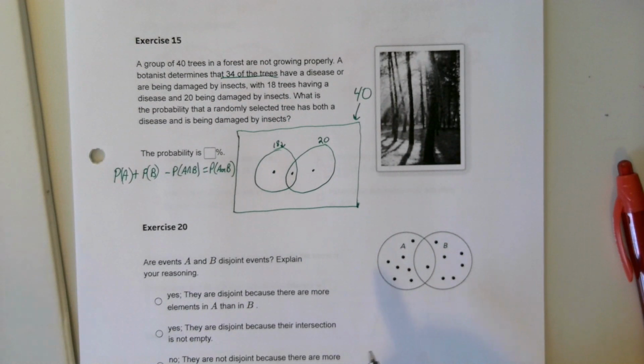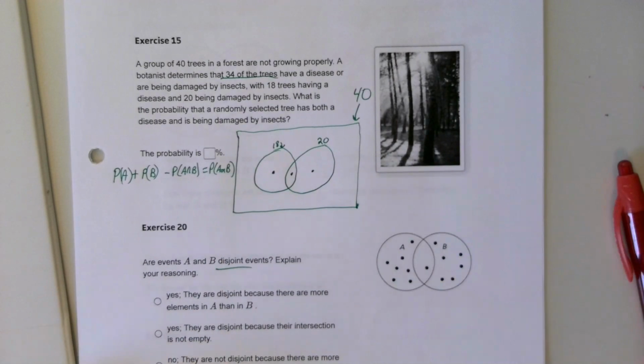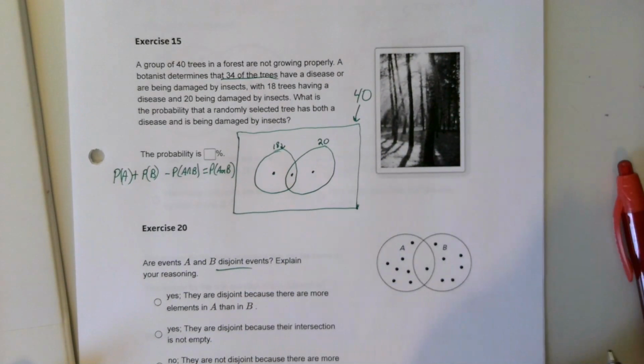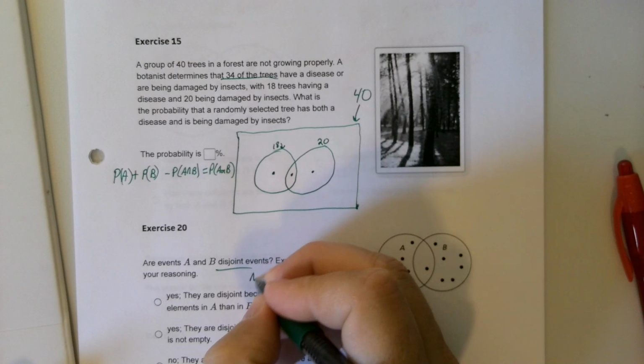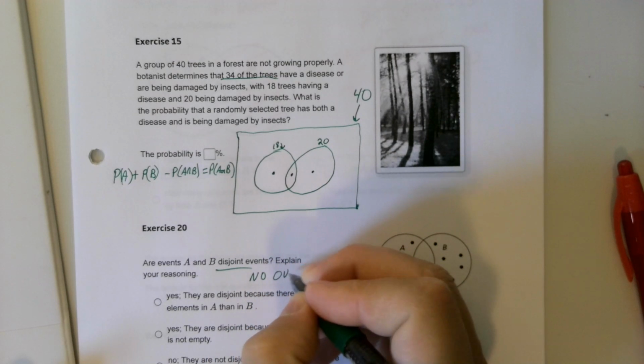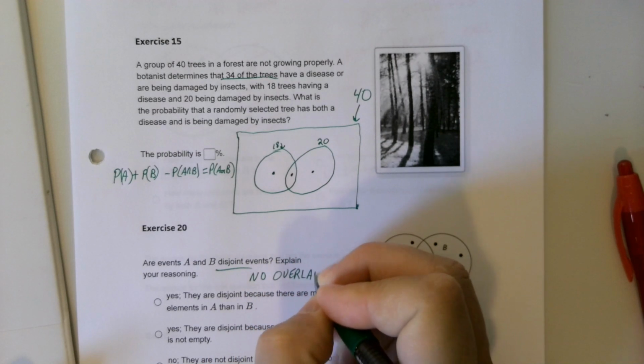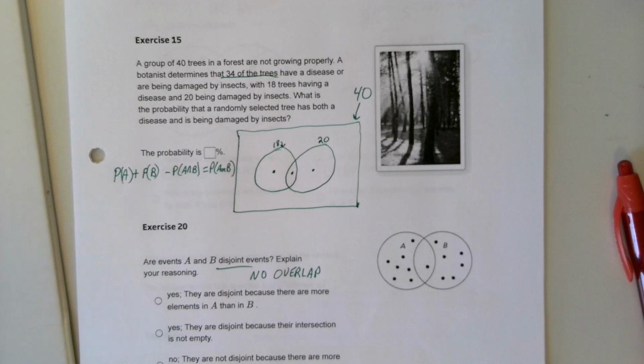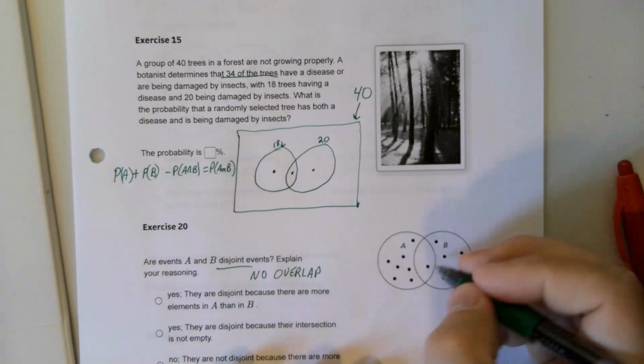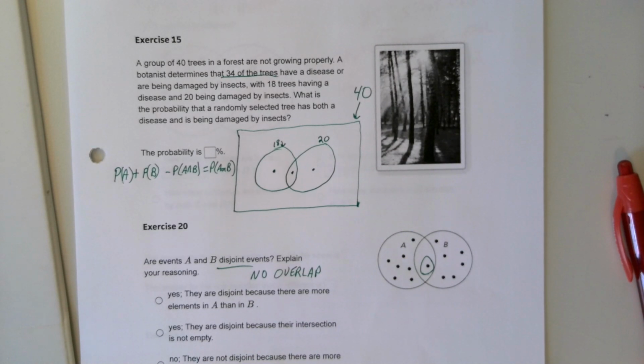Okay, let's go to 20. It says, are events A and B disjoint events? Disjoint means what? Say it for me. No overlap. They don't share anything in common. So I look at that and I go, hey, wait, look at this. That is definitely some overlap going on there. So there's something that's in both A and in B.